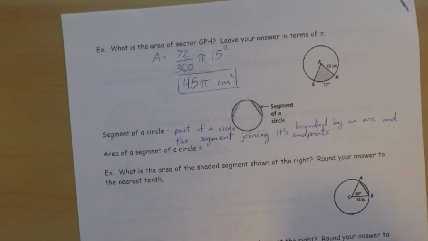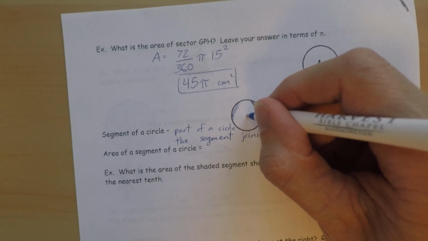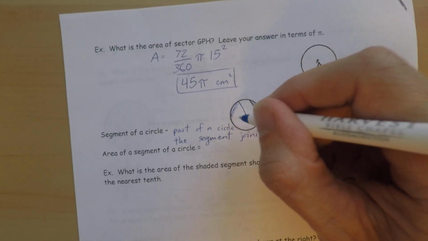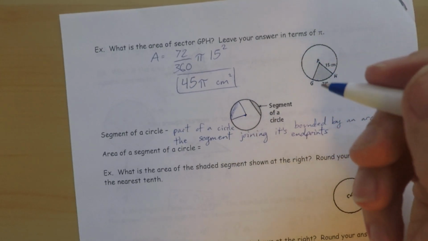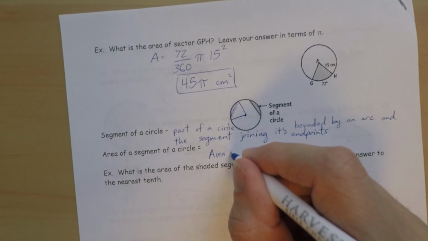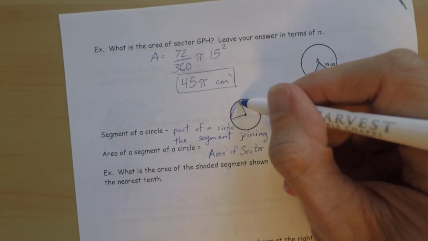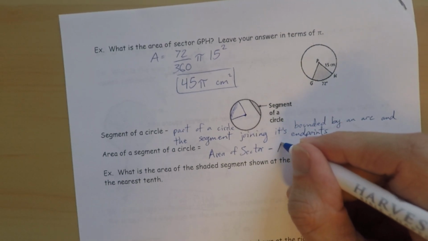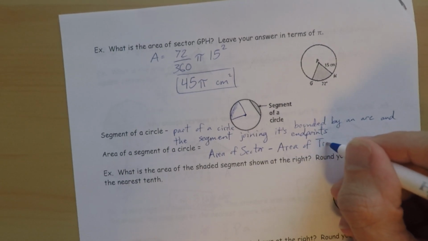To find the area of a segment, imagine we draw a sector at the endpoints of our segment. We will find the area of the sector, which would be this entire pizza slice. Then we will subtract the area of the triangle.